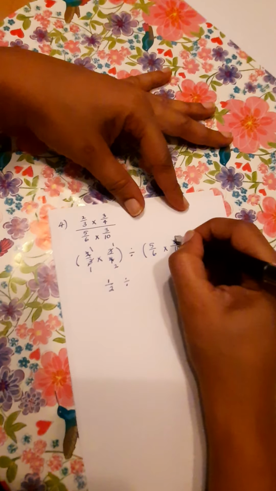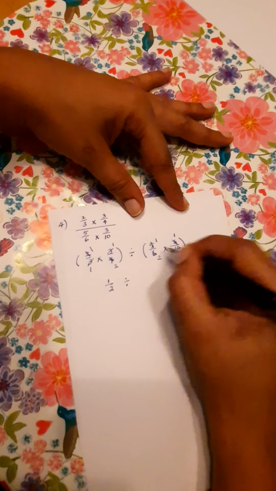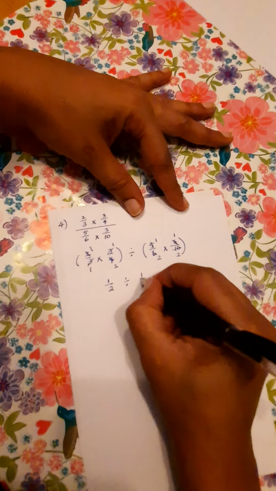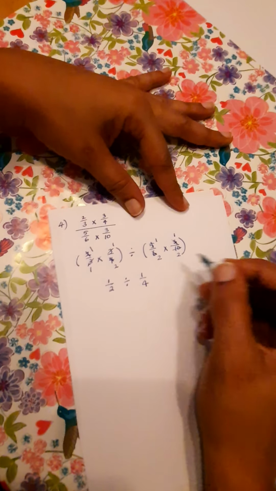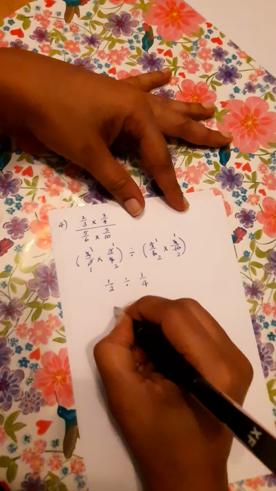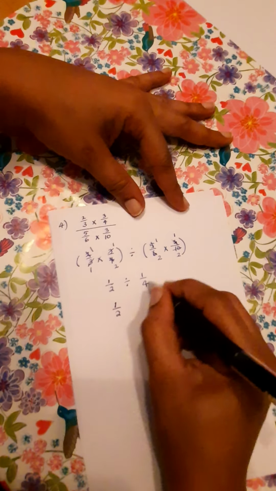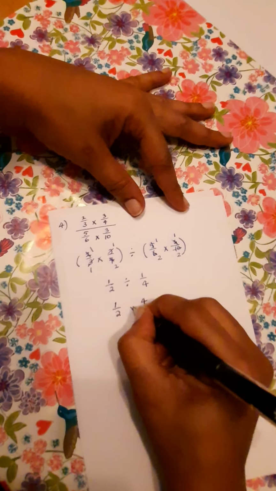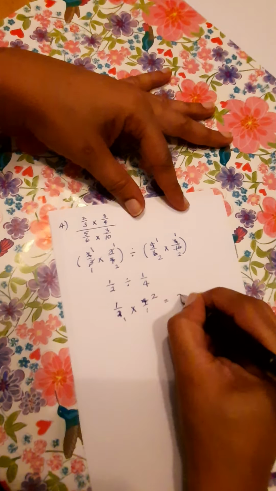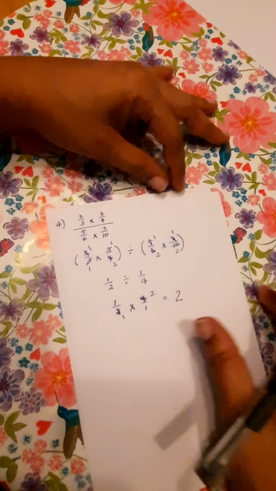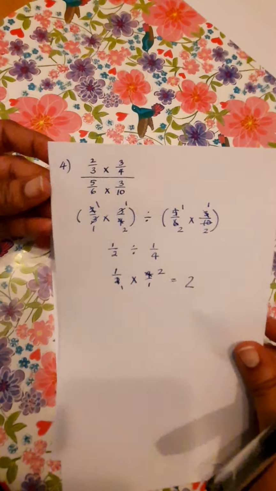Let's see what it reduced to. 3 into 3, 1, 3 into 6, 2, 5 into 5, 1, 5 into 10, 2. 1/2 by 1/2 is 1/4. So now we have 1/2 divided by 1/4. We what? Invert, multiply. 2 into 2, 1, 2 into 4, 2. Final answer for number 4. This one was nice and easy.